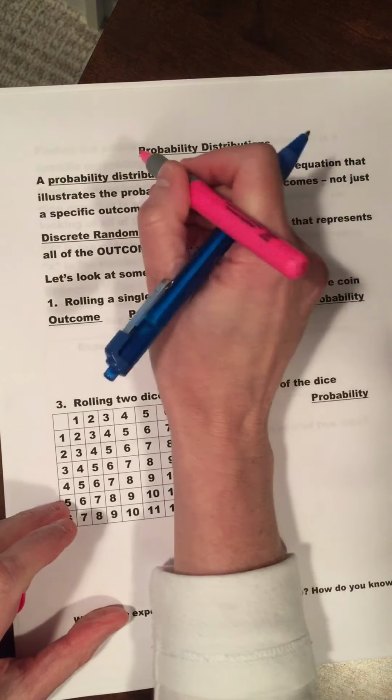I'm a little bit off there. Okay, so I'll do a little arrow. So the probability of rolling snake eyes is 1 out of 36. The probability of rolling a sum of 3 is 2 out of 36. A sum of 4 is 3 out of 36.